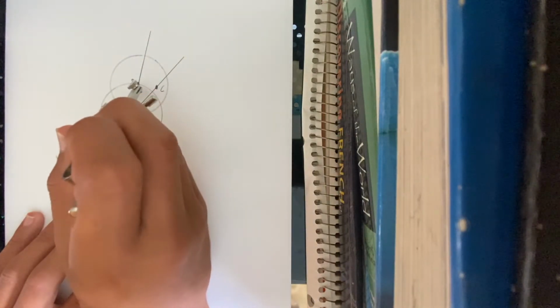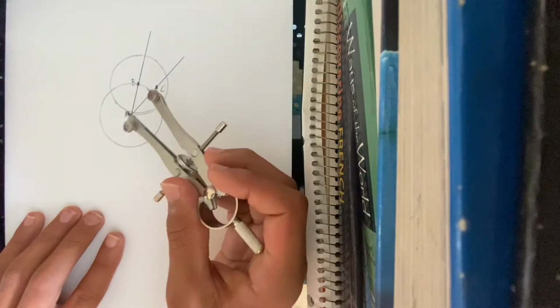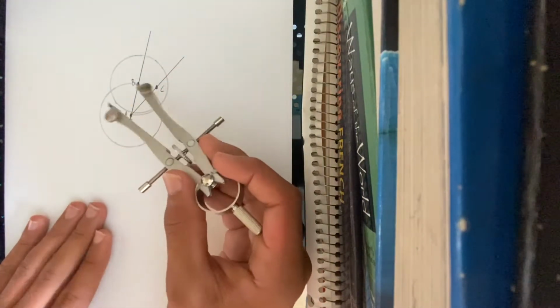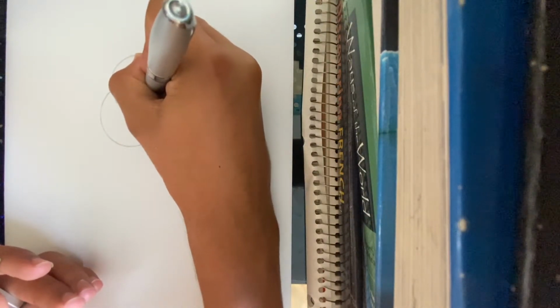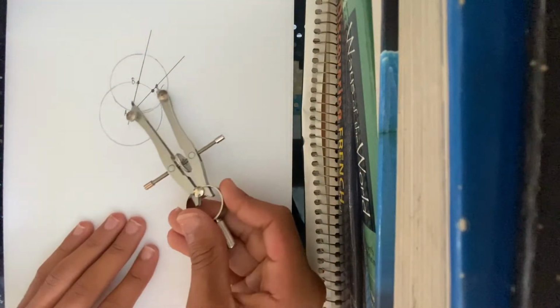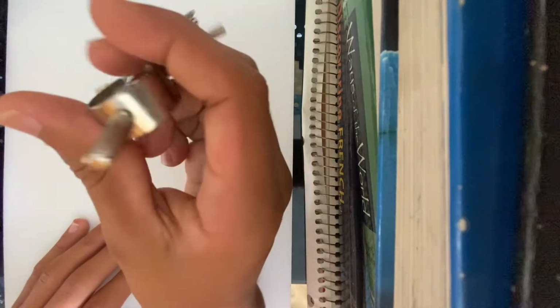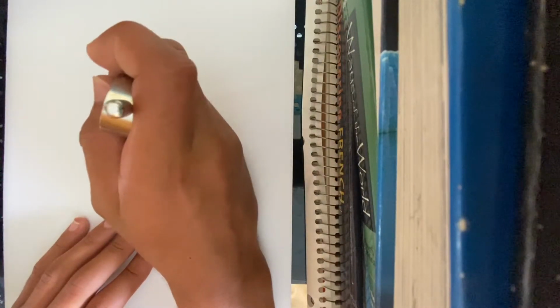So, now from here, I messed that up a little bit, didn't I? We're going to be creating our next circle centered not around C, but around this intersection point right here. It's clearly very far away from C, but this is where we're going to be making our third and final circle.